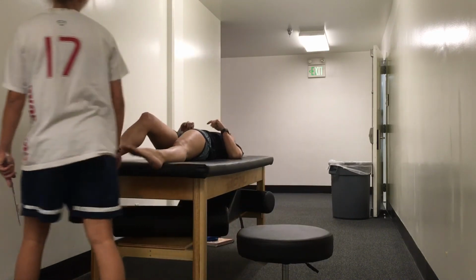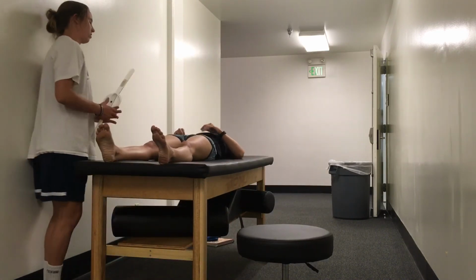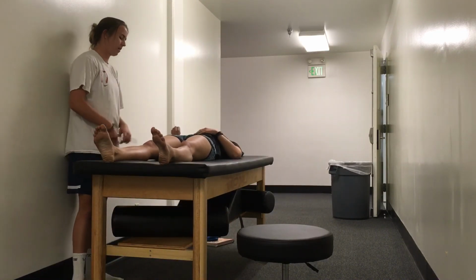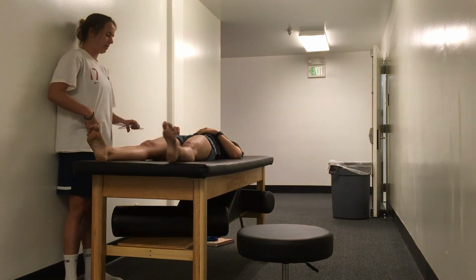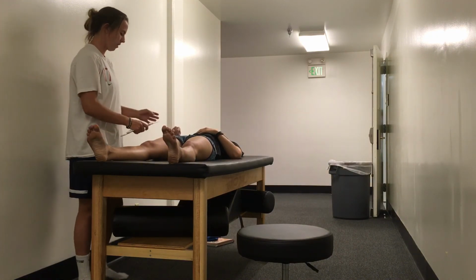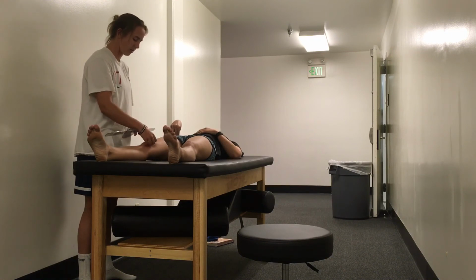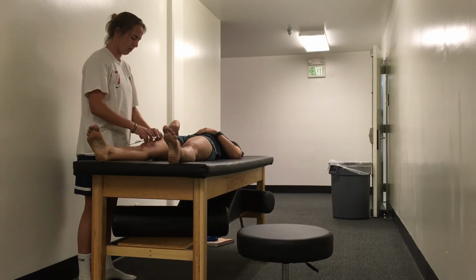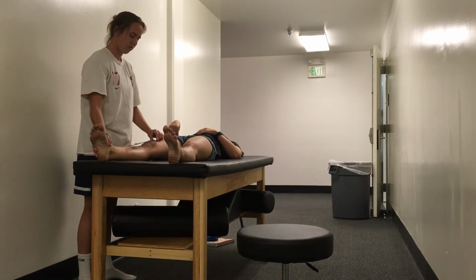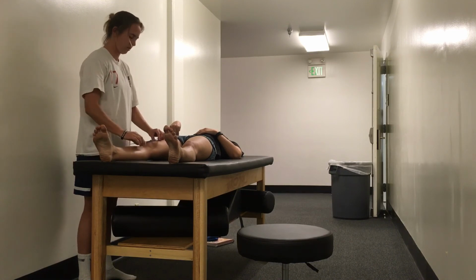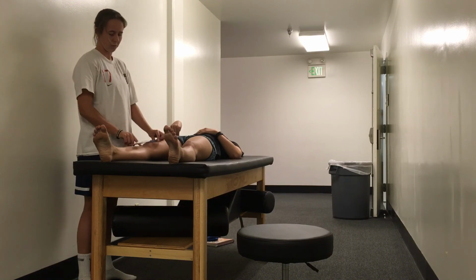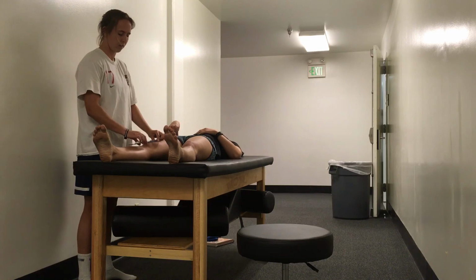So this one we're going to find the Q angle. So we'll have her palpate her anterior superior iliac spine, lining up the stationary arm, and lining up the axis with the middle of her patella. And this one, make sure she's relaxed in a neutral position. And then the moving arm is going to be lined up with the tibial tuberosity, which you can mark so it helps you.